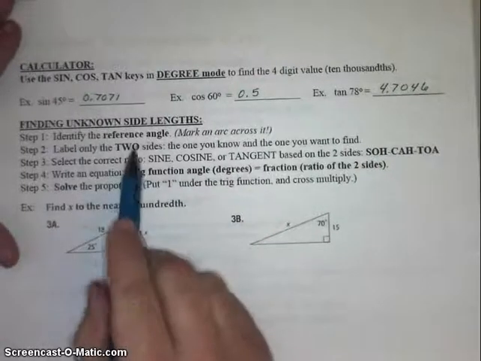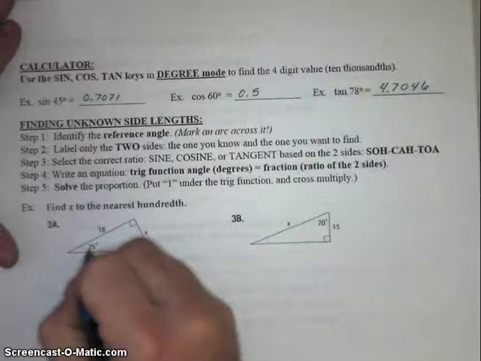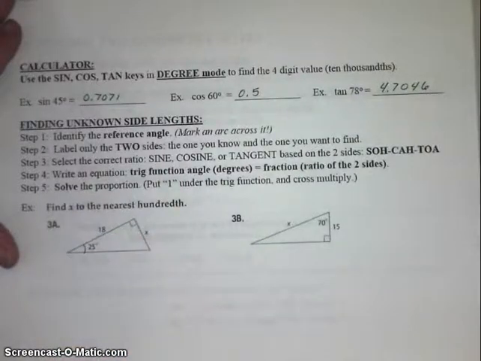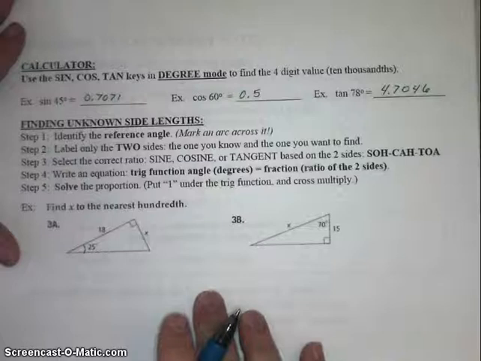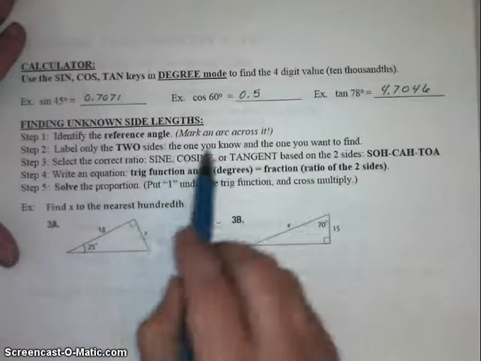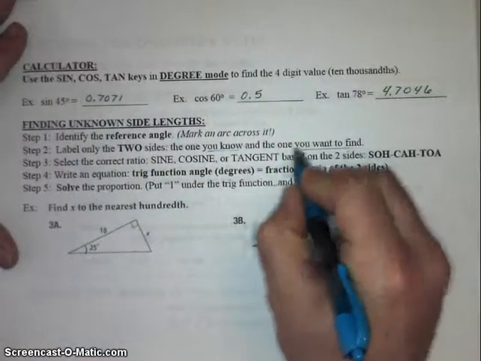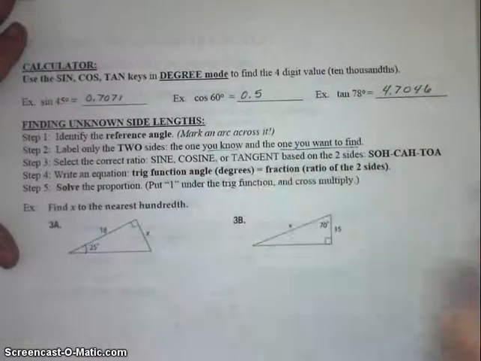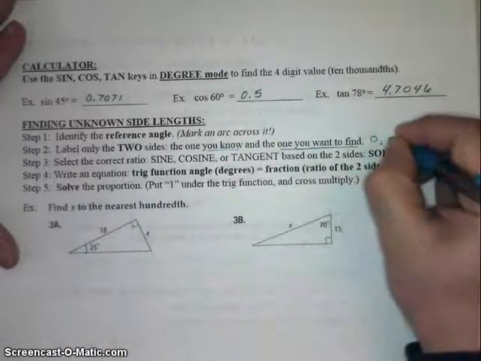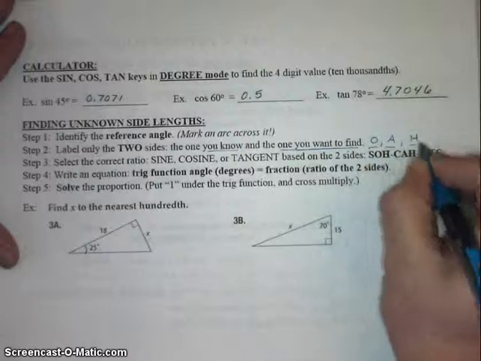The first is to identify the reference angle. Mark an arc across it. So whenever you see that angle that they give you the measure of, go ahead and mark an arc so we know that is our reference angle. Then we're going to label only the two sides, the one we know and the one we need to find out. So we're going to label those sides as either opposite, adjacent, or hypotenuse. That's what we're using for our labels.